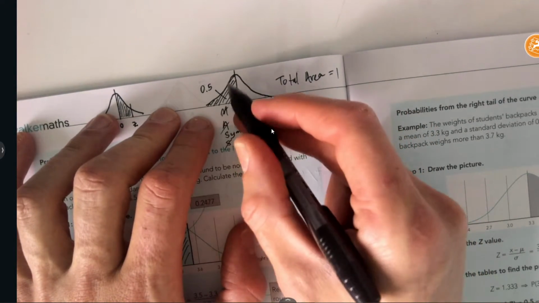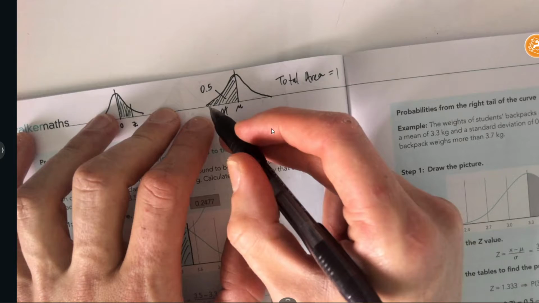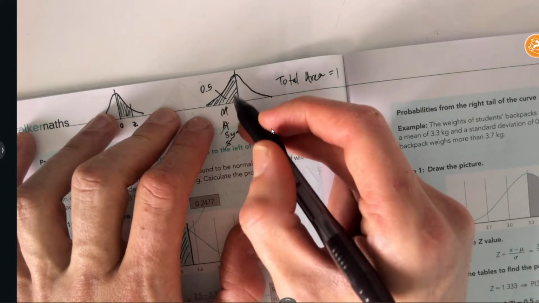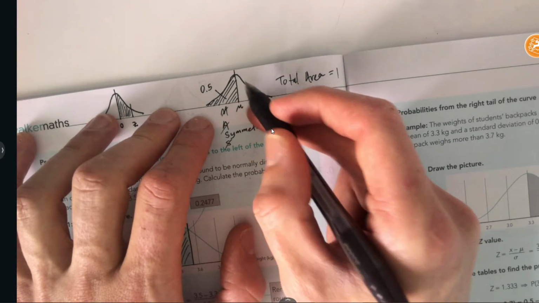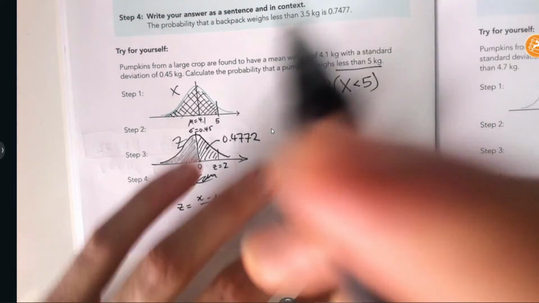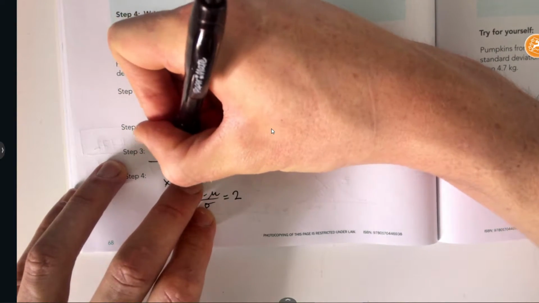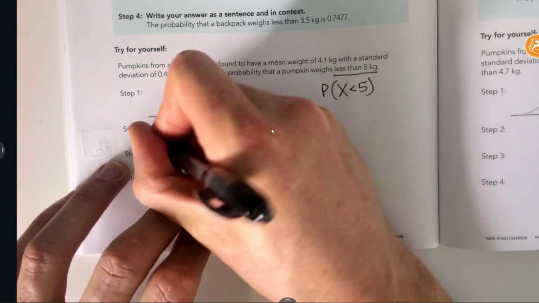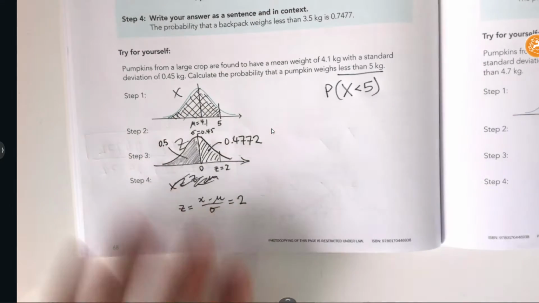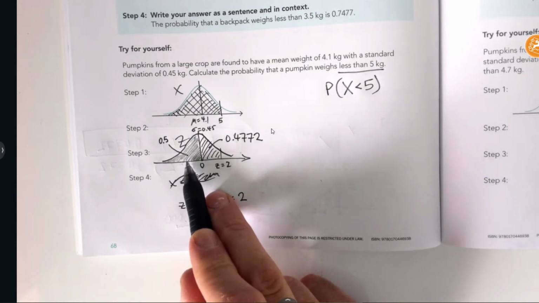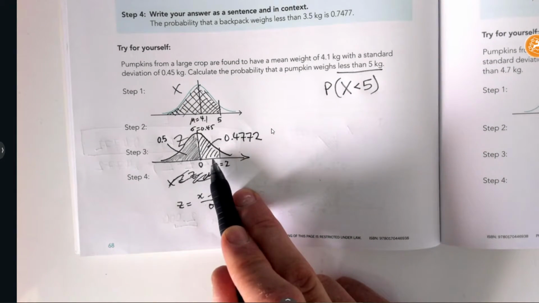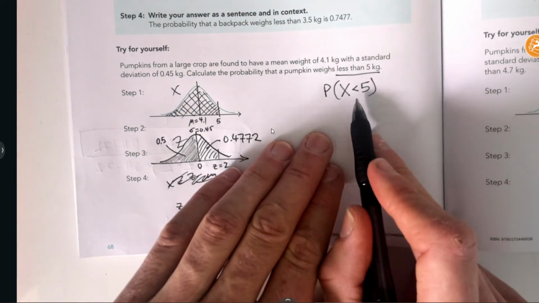This area that is here, everything under the mean, is going to be 0.5 in total. Everything over the mean is going to be 0.5 in total. And we're going to use that fact right now, because on our standardized Z, we now know that this is 0.5. And if we know that that's 0.5 and that's 0.4772, we can now work out this probability here.